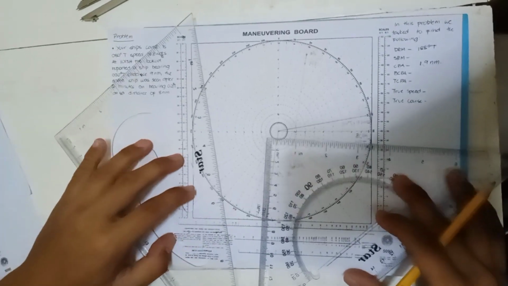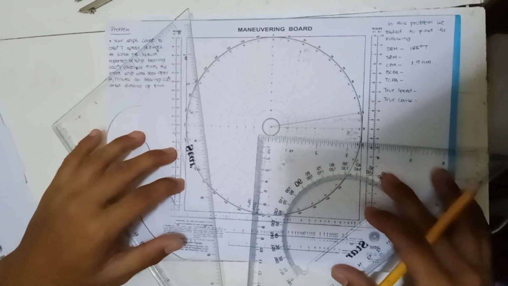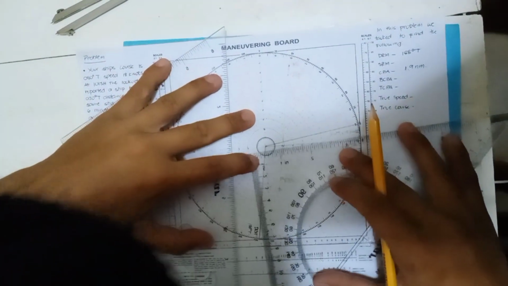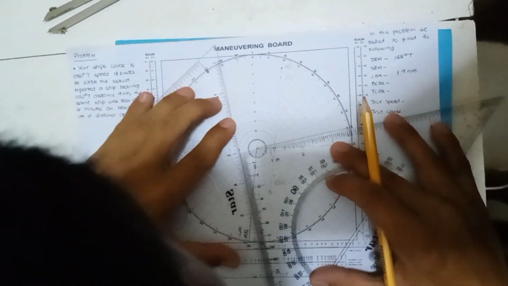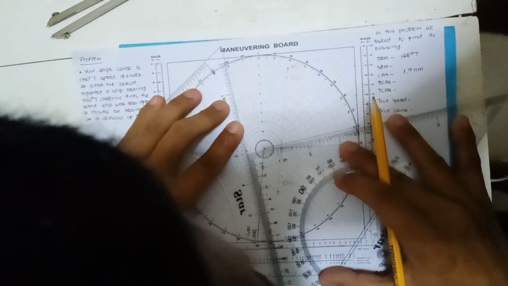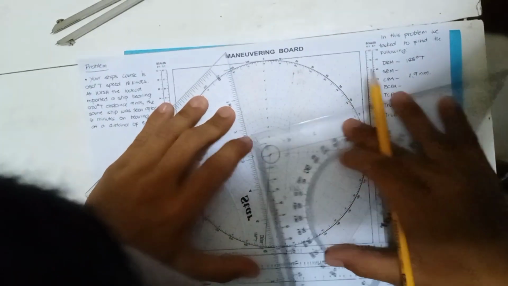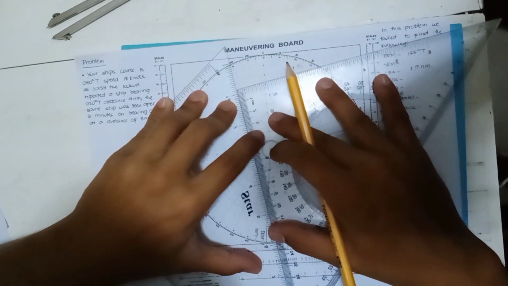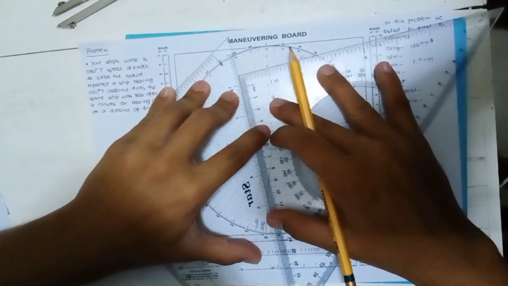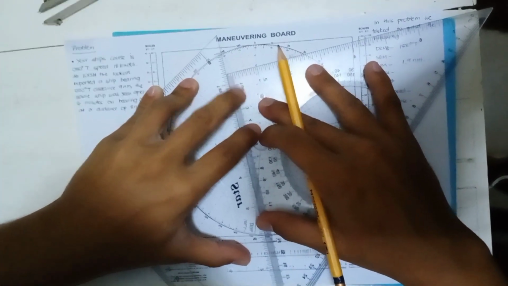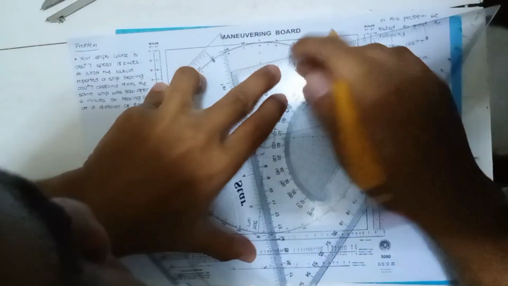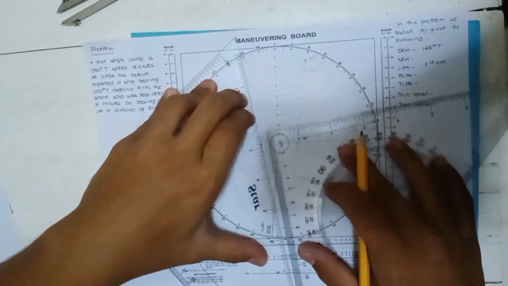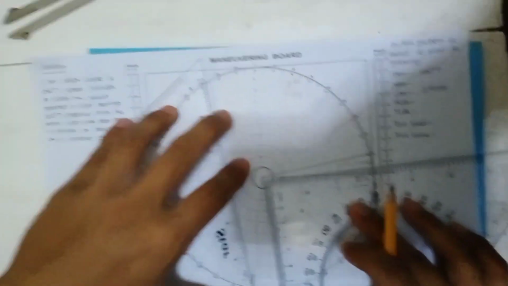So the next step is to transfer our true course to here, M1. But the problem here is that we have no distance.